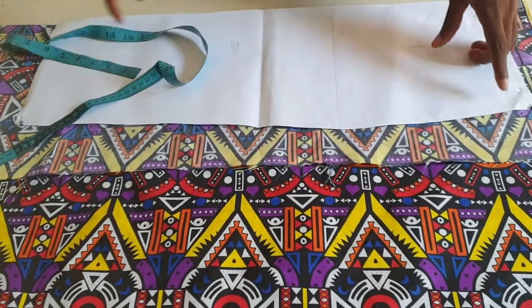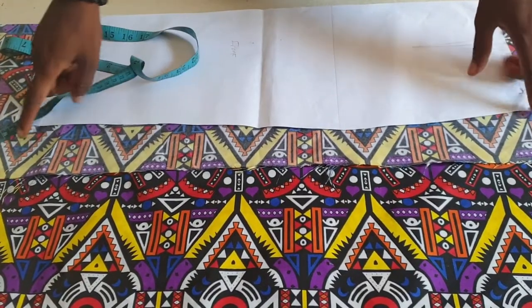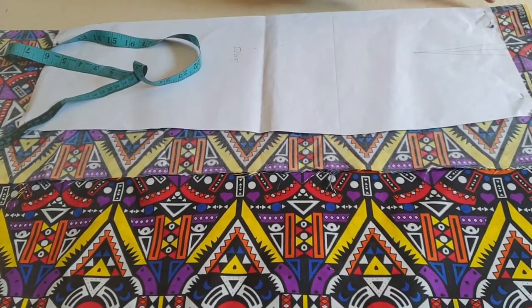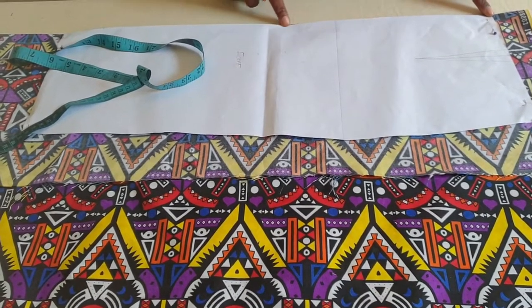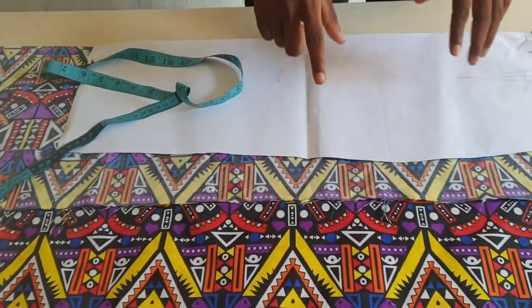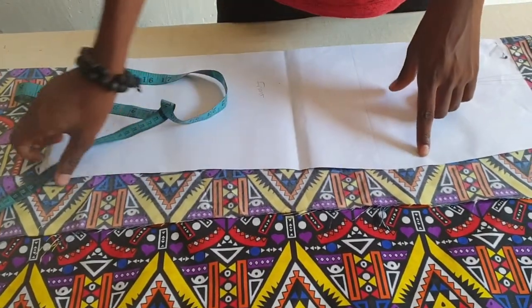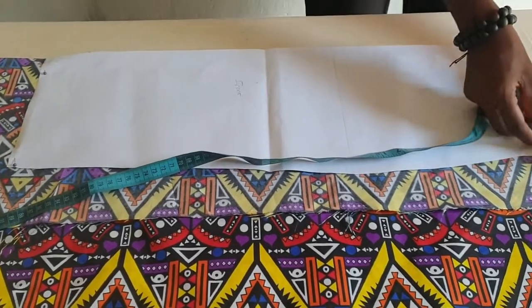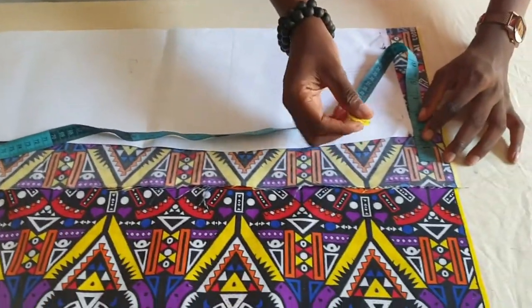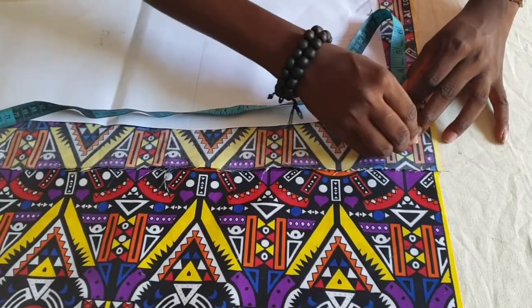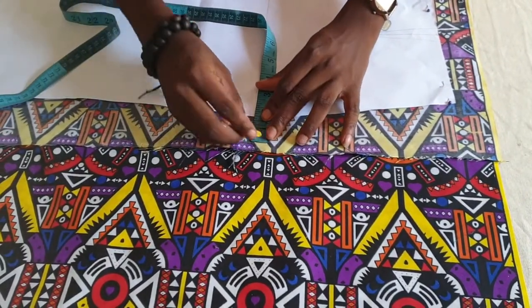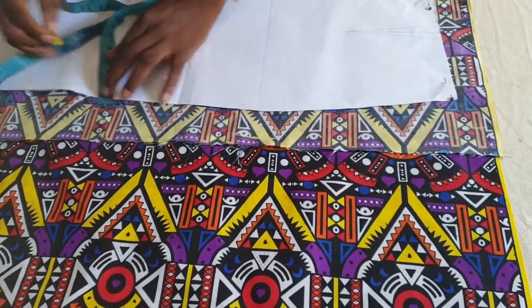So this is like now adding allowance to our pattern. So I want to add 1.5 inches to the side seam. The center front doesn't need allowance. We don't need allowance for the side front. So I'm going to add 1.5 inches from the waist down to the hem, this way.